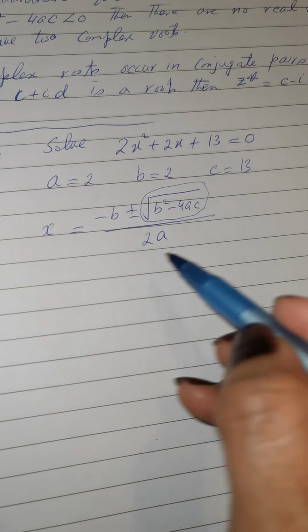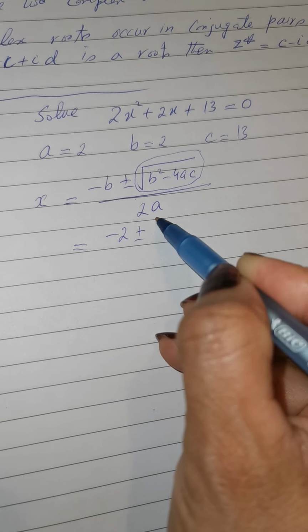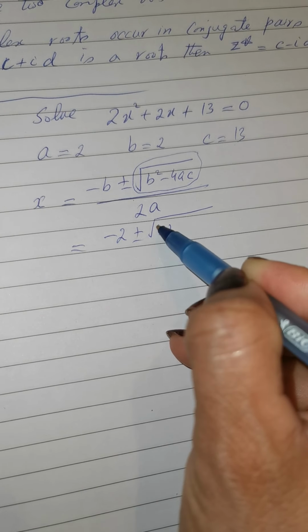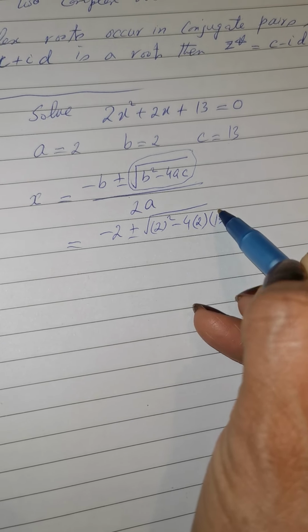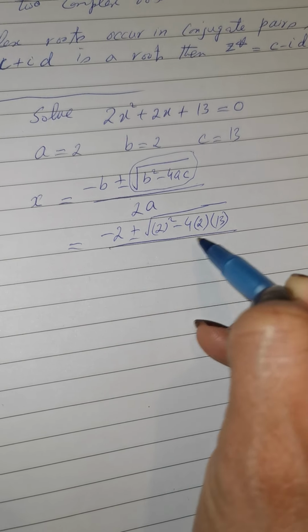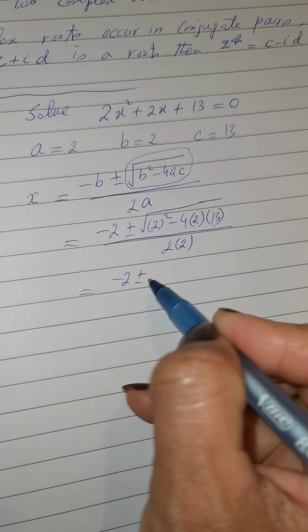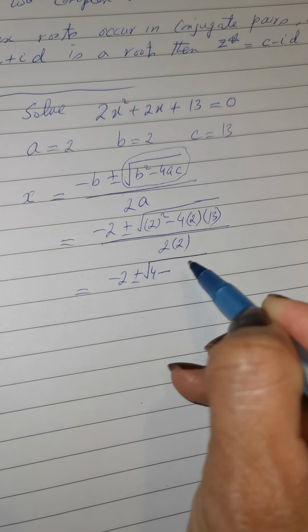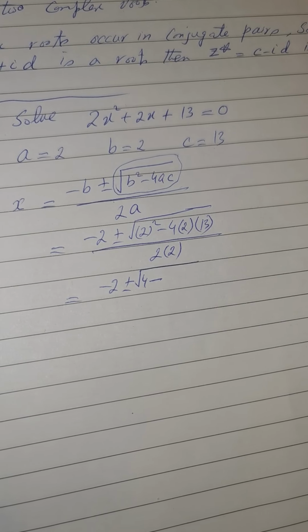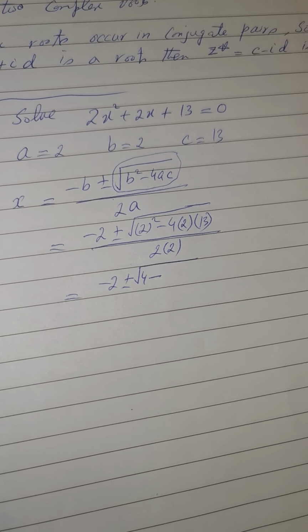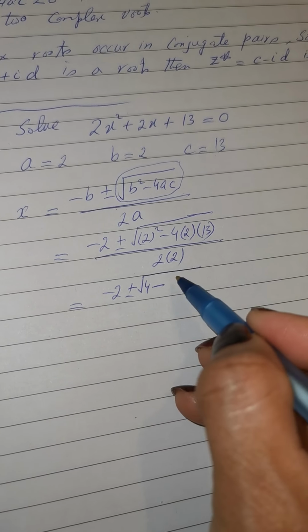Now we will show it. In this equation you put the values of a, b, c. 26 multiplied by 4 will be 104.